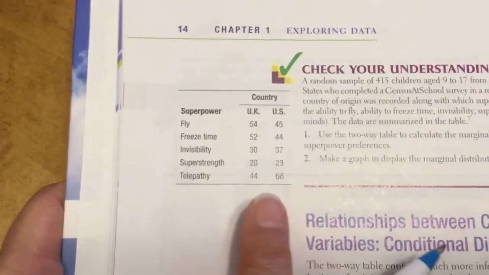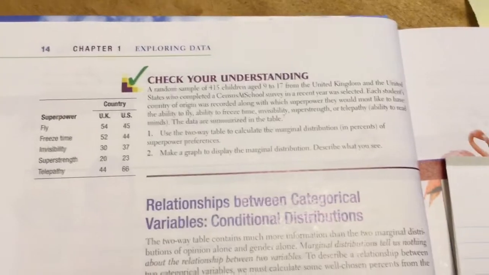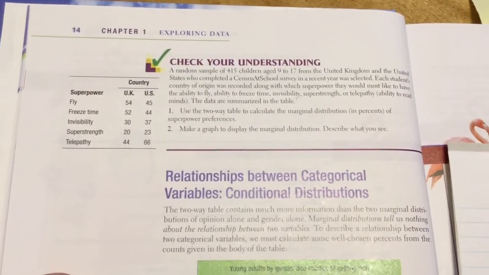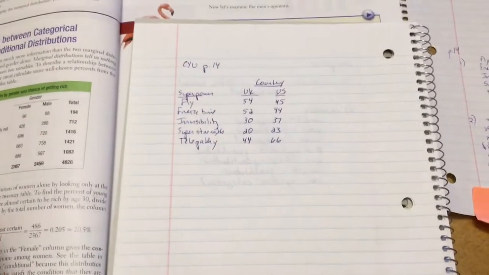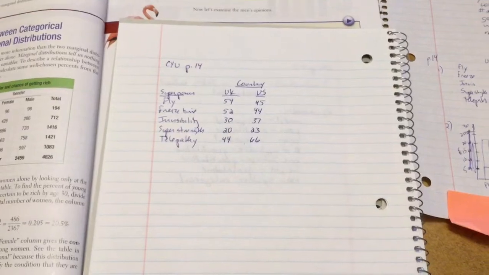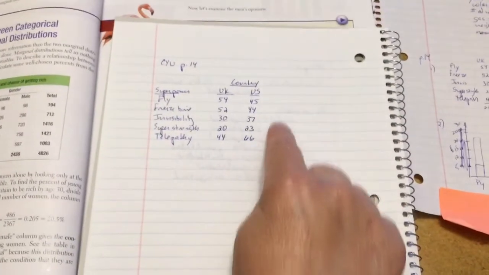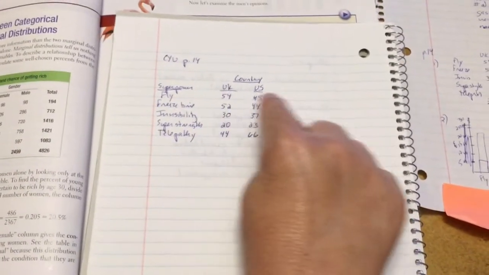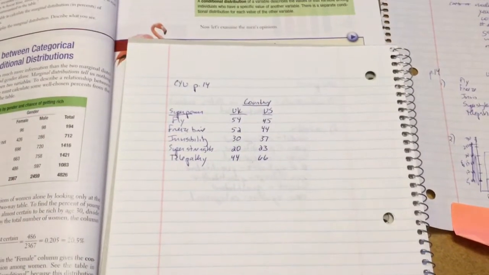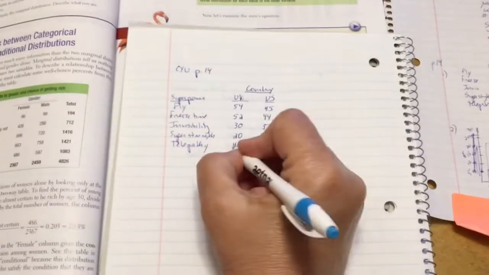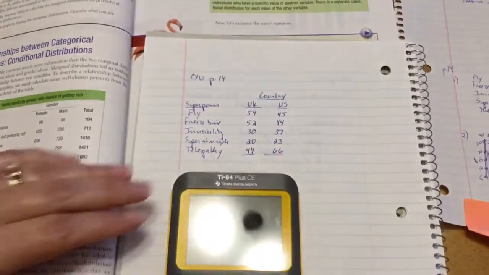Now I went ahead and copied the table onto my paper, but we're going to use a two-way table to calculate the marginal distributions in percents of superpower preferences. Okay, so marginal distributions are totals of the margins. So we have two margins: superpower margins, because we're going to total each superpower, or country margins. First of all, anytime you have a two-way table, total everything. I want to see totals everywhere, okay?